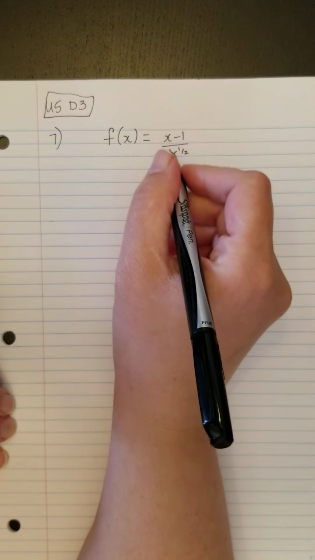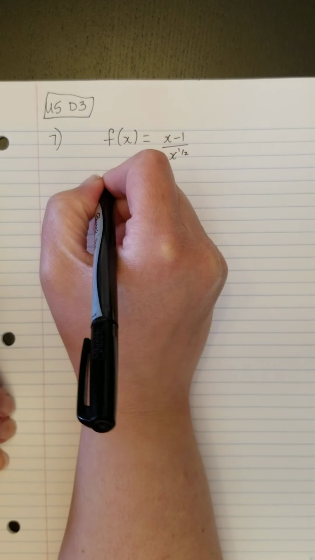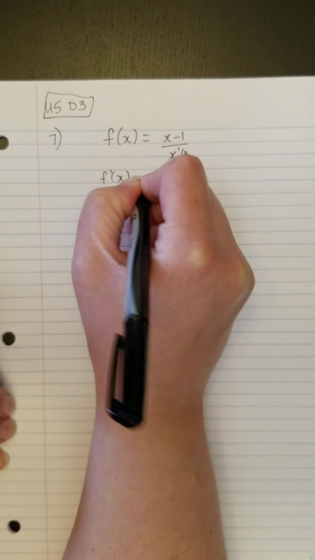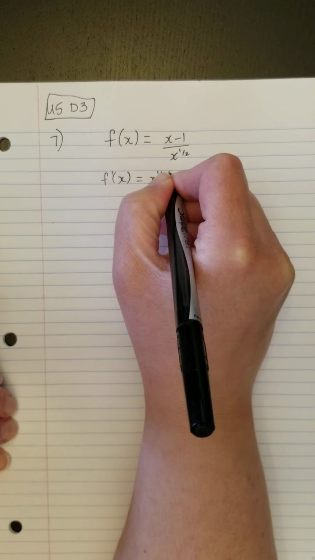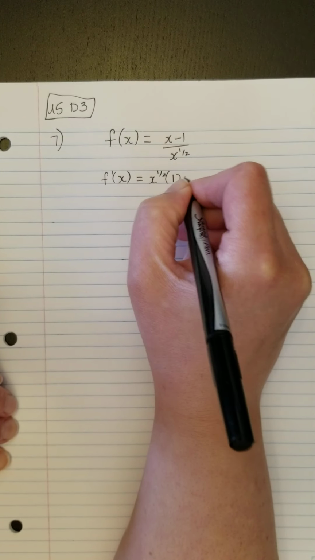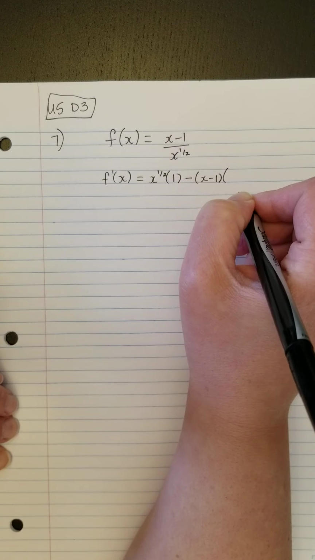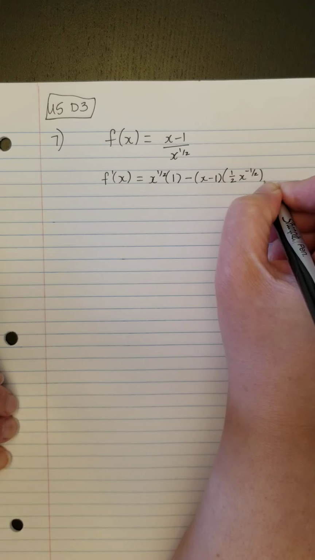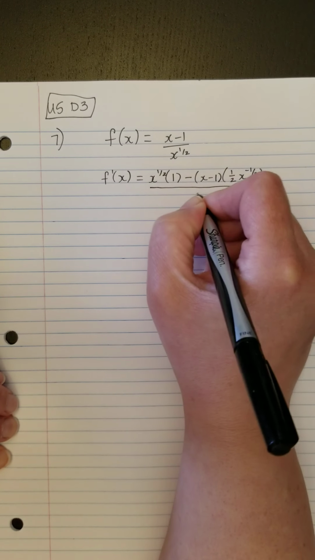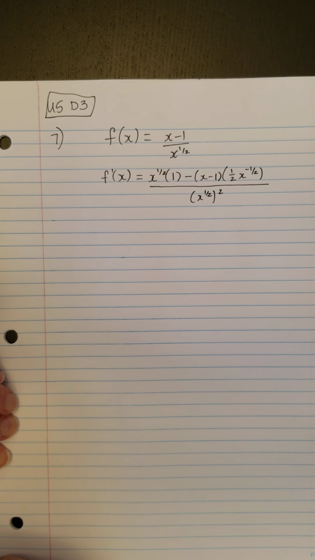So here, I've got a function and I've just rewritten that root x as x to the 1/2 on the bottom. When I do my derivative, f prime of x, we're going to have the denominator, so x to the 1/2 times the derivative of the numerator, which is 1, minus the numerator, which is x minus 1, times the derivative of the denominator, which is 1/2 x to the negative 1/2, all over the denominator squared. So that's how we would do the quotient rule when we're doing the derivative of that function.